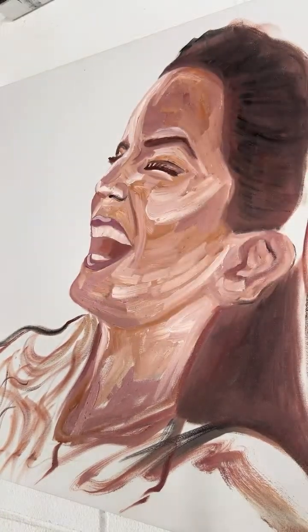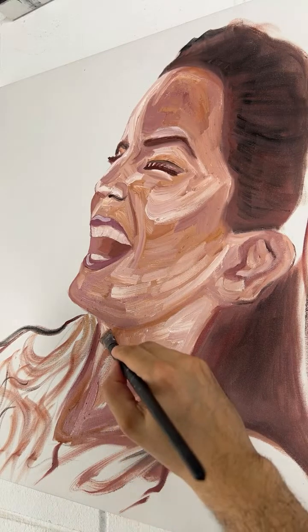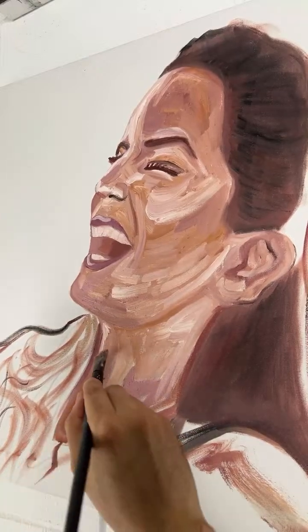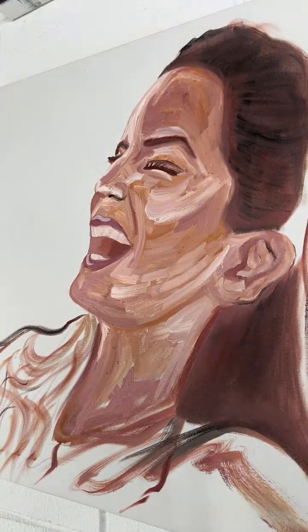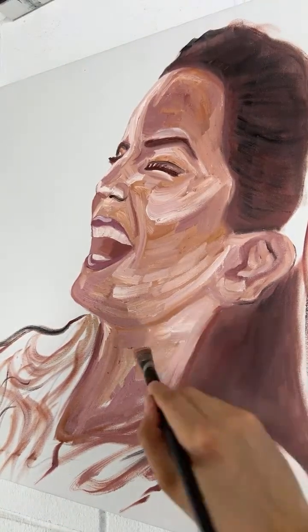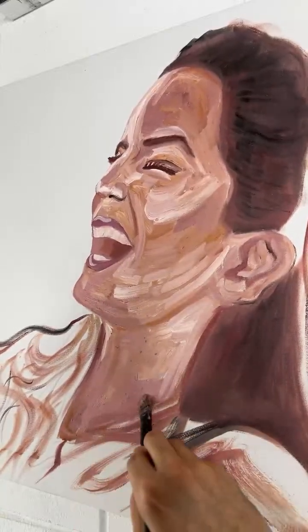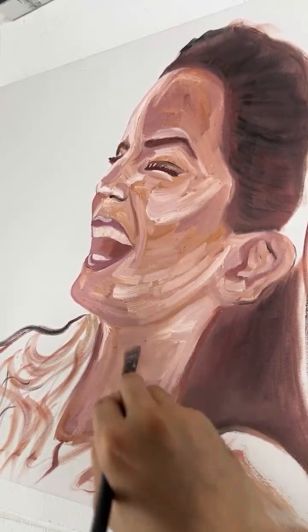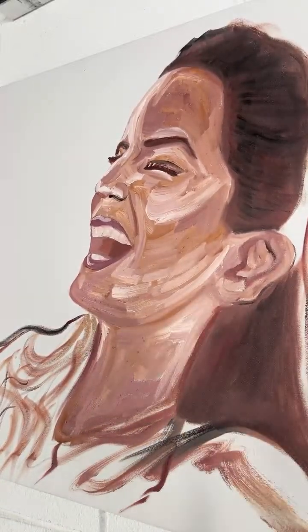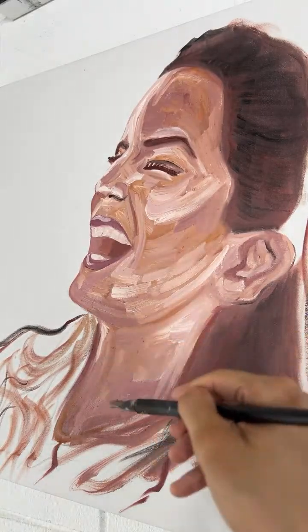In the lower part over here, we need that dark area so we can specifically know what we are talking about in this part of her portrait. The neck also is another part that needs more attention, which I'll give in the next painting session that I wait for you guys to be here with me. But I'm liking how this part of her neck is looking.